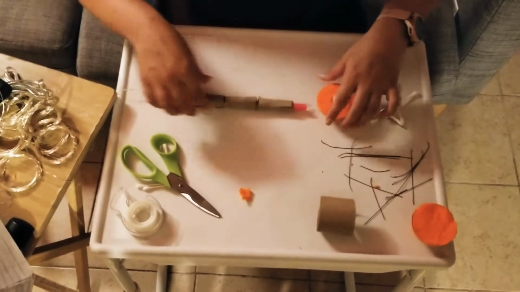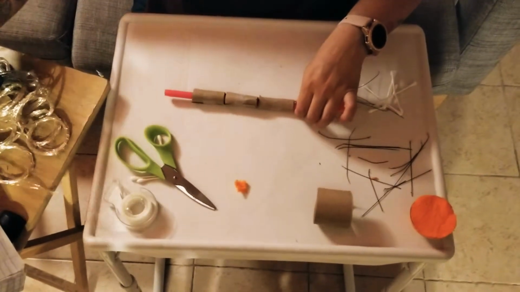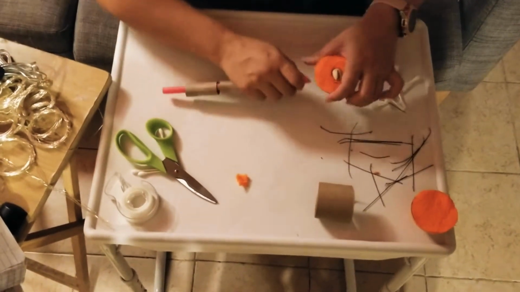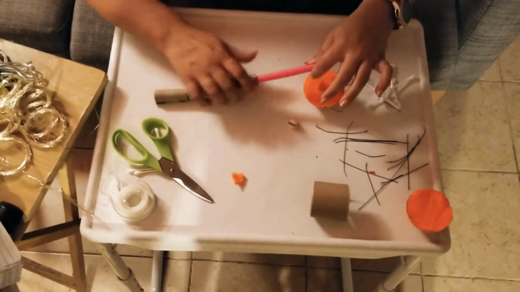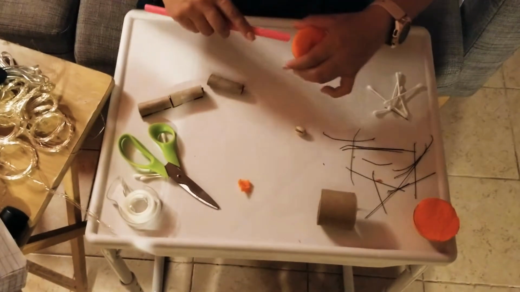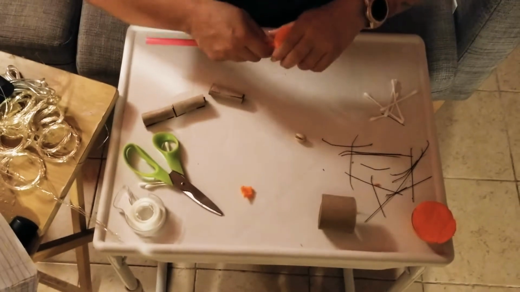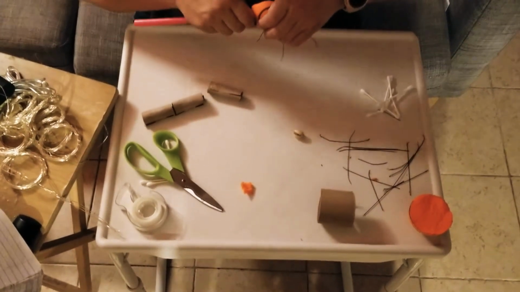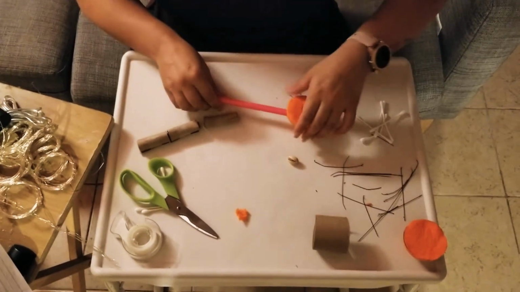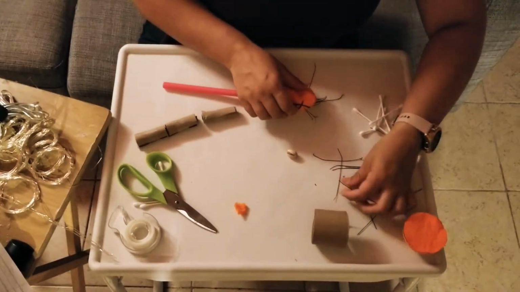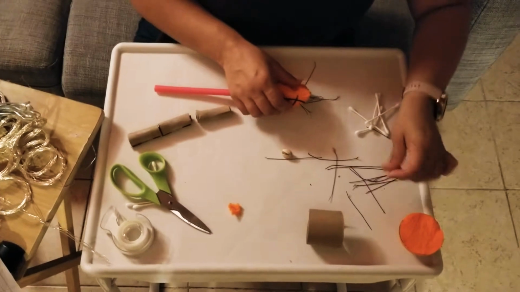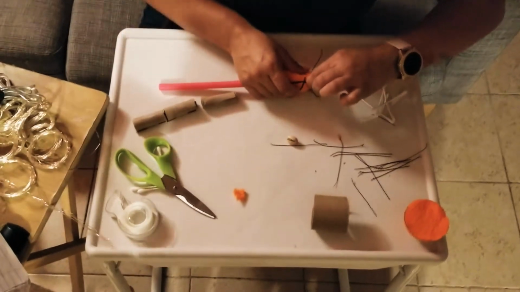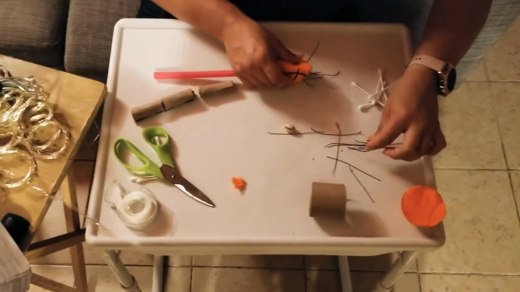Nope, it came out. Not going to stay this time. Let's add some more of these long ones on this side.